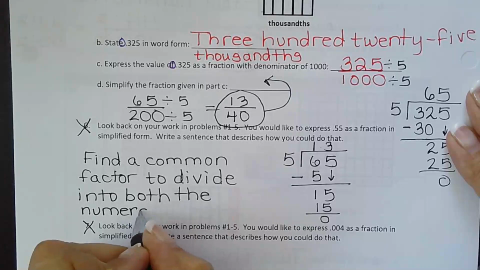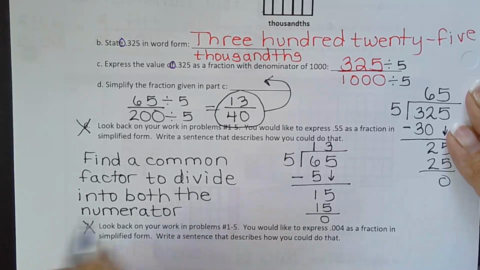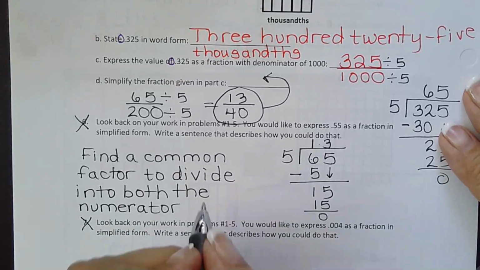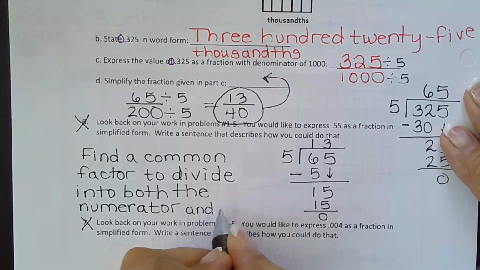And it has to be the same number, remember. Find a common factor to divide into both the numerator and the denominator.